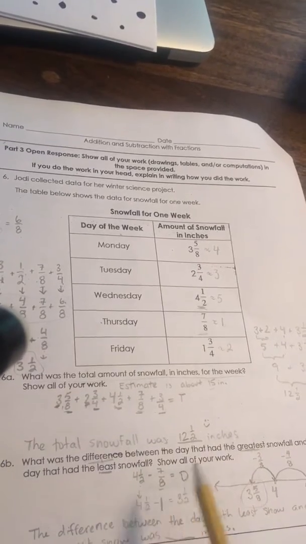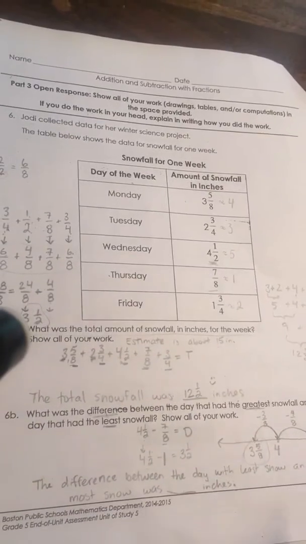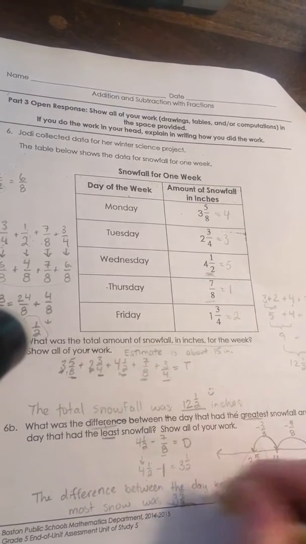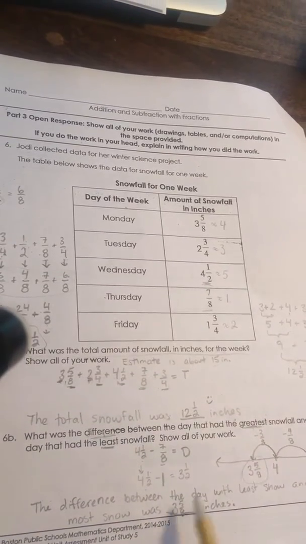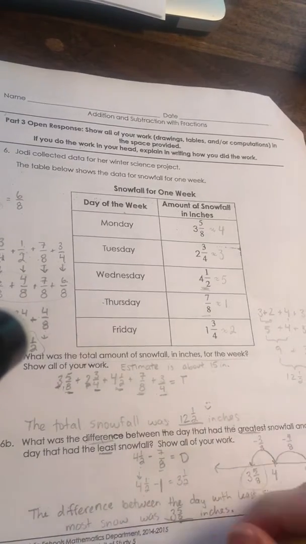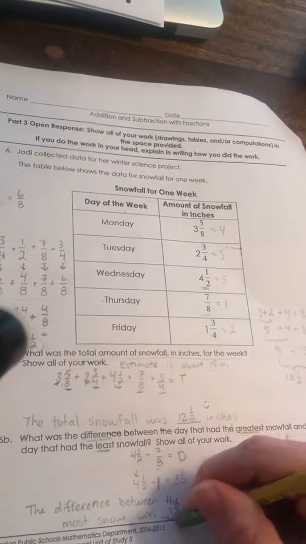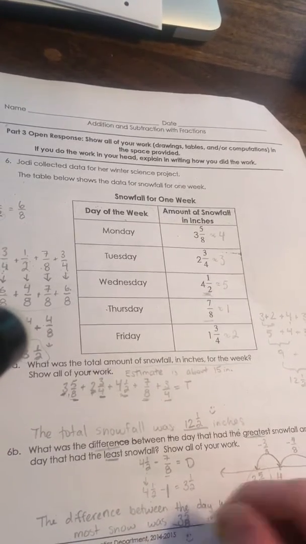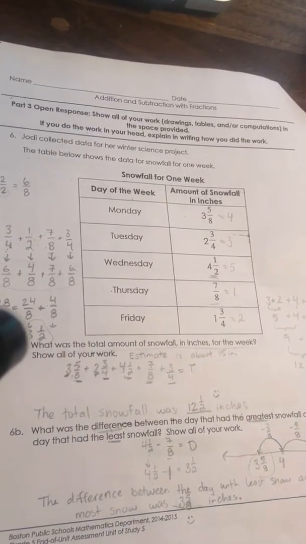This is also a great problem for adding up. So if any of you thought to do adding up, that was really efficient. 3 and 5/8 is very close to 3 and a half. So my answer is close to my estimate. I feel great about that. I'll give myself a little smiley. And we can move on.